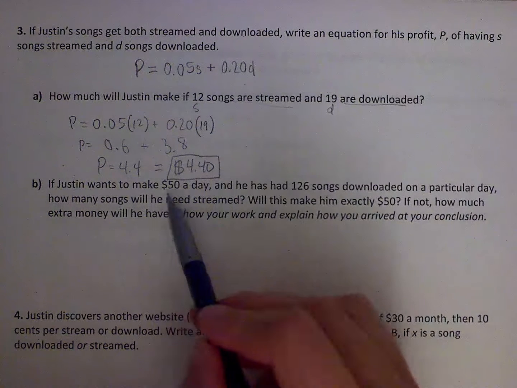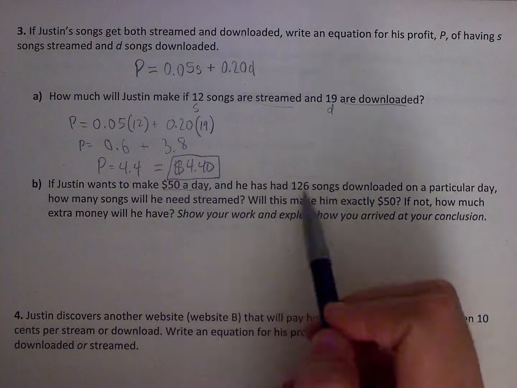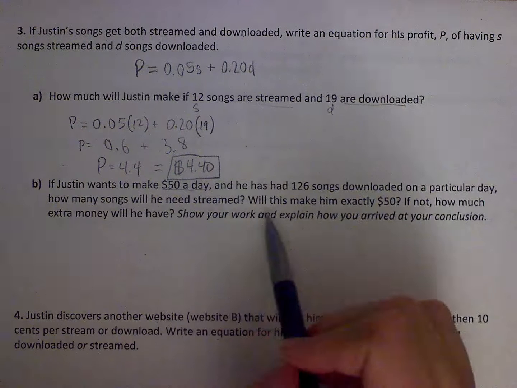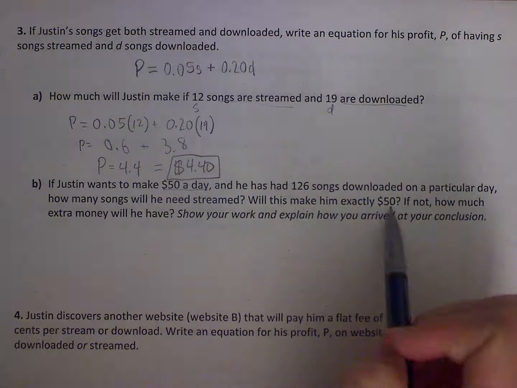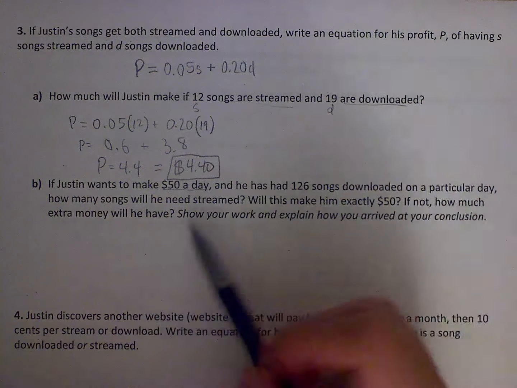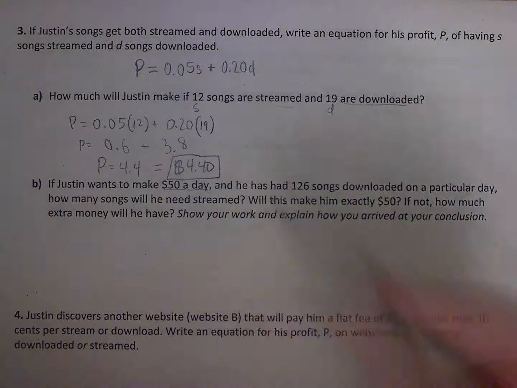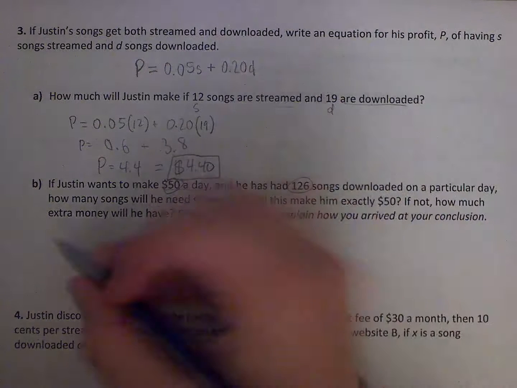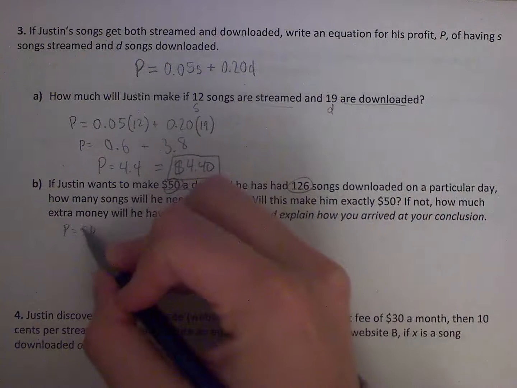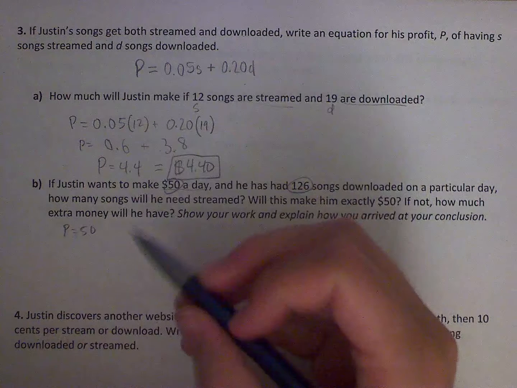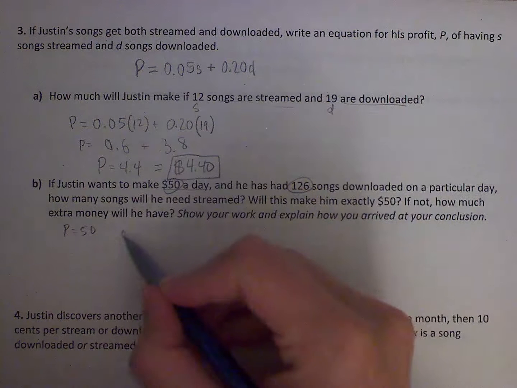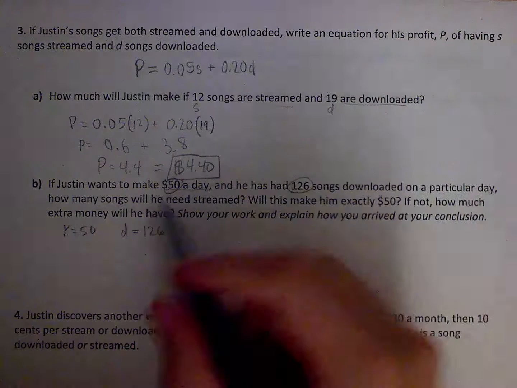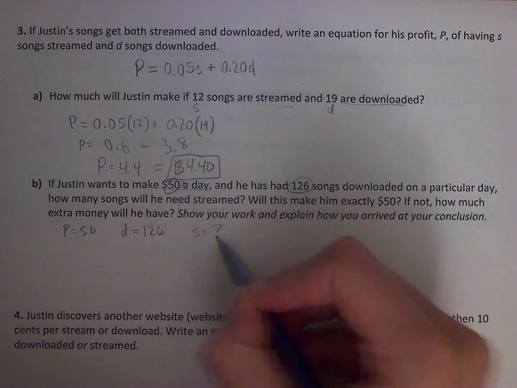If Justin wants to make $50 a day, and he has had 126 songs downloaded on a particular day, how many songs will he need streamed? Will this make him exactly $50? If not, how much extra money will he have? Okay, so there's two numbers here. There's a 50 and there's a 126. So 50 is his profit, right? That's how much he wants to make that day, so that's P. And then 126 is downloads, because that's how many songs he downloads. And the question is, how many songs will he need streamed? So the S is what I'm trying to find.